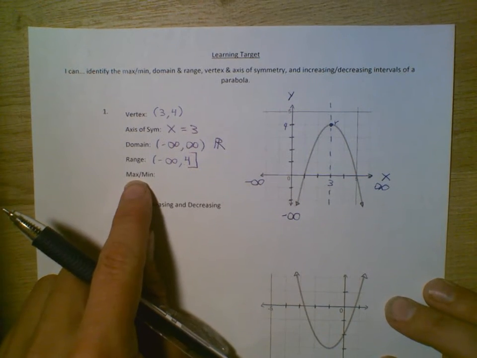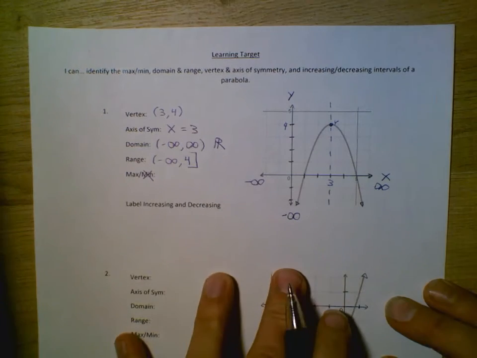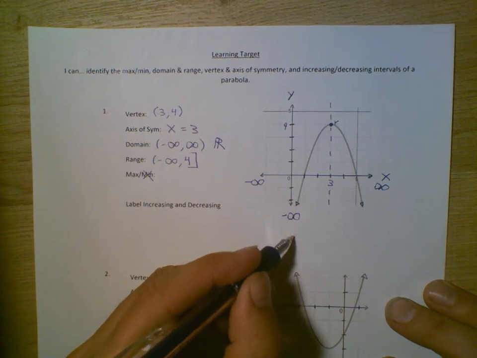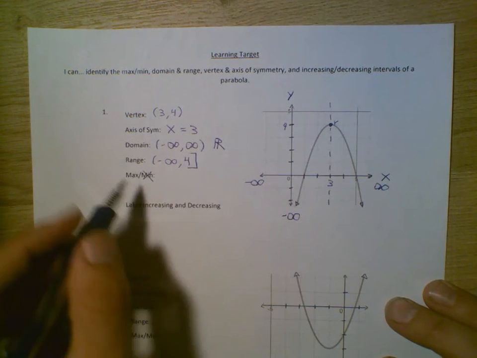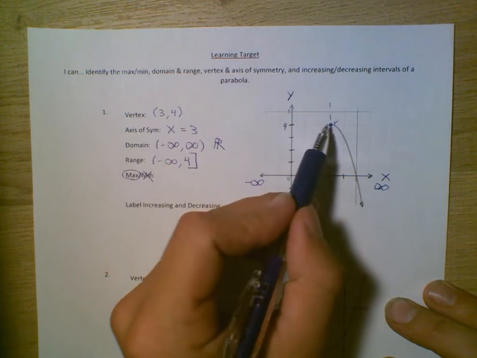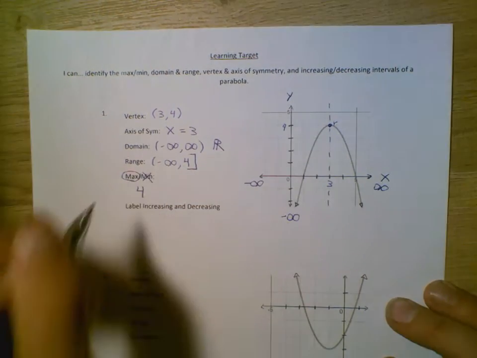Then looking at the max and min, I don't have a minimum value here. The reason why there's no minimum is because the arrow is always going down, it's trailing off to negative infinity, so there's no minimum. But I do have a maximum. The highest point that the graph reaches is at 4, so we would say that there's a maximum of 4 there.